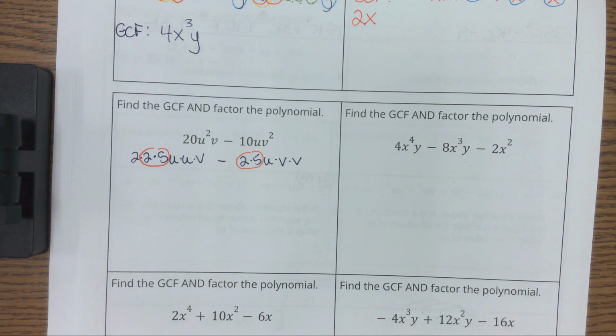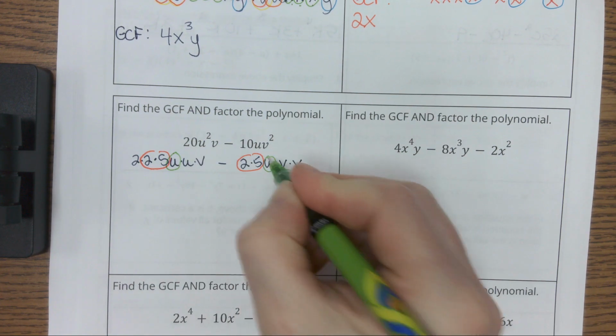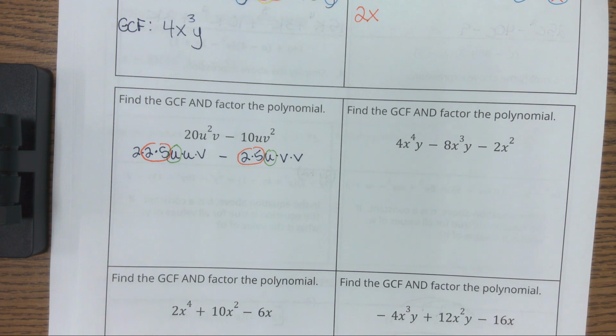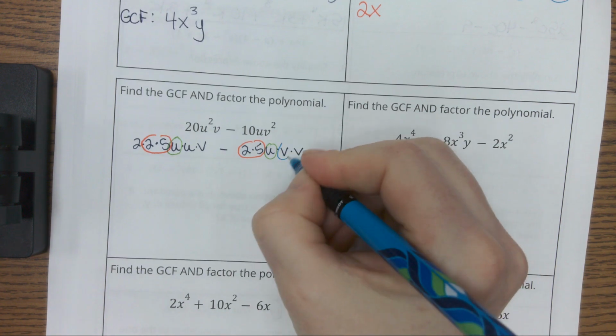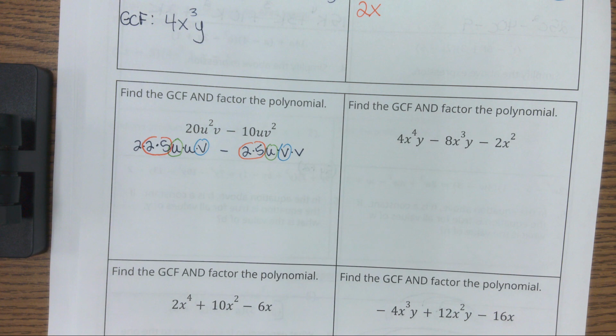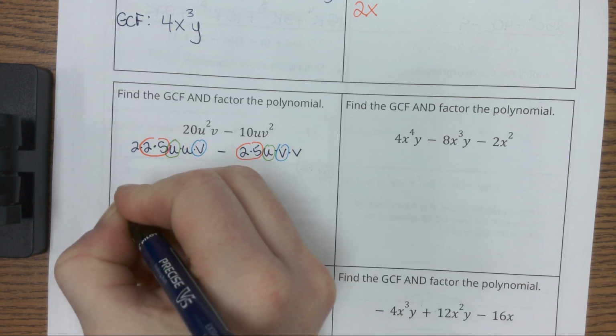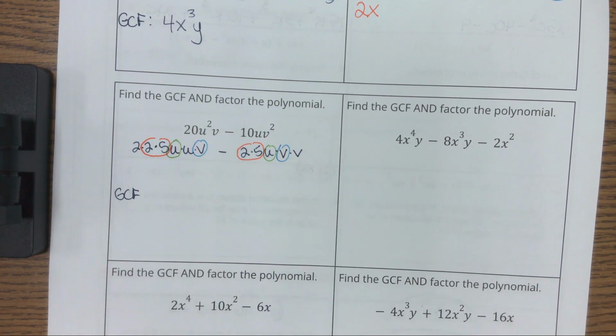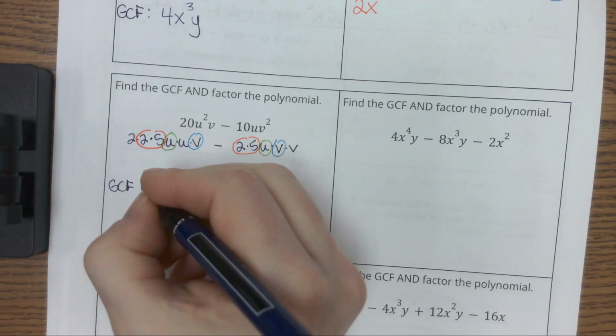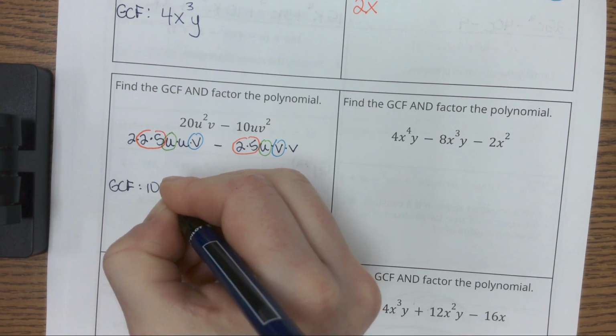Just 1. And how many V's can I circle? Just 1. Okay, so the GCF, I'm going to leave some room here because then we're going to do our division, okay? The GCF is 10 UV.